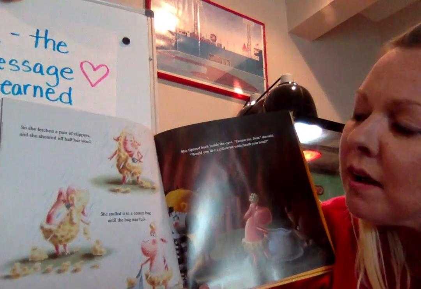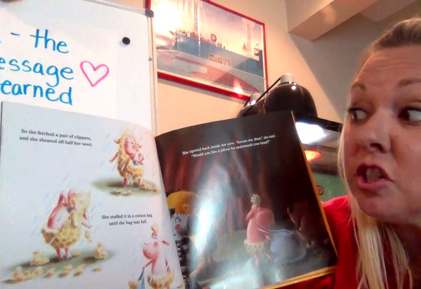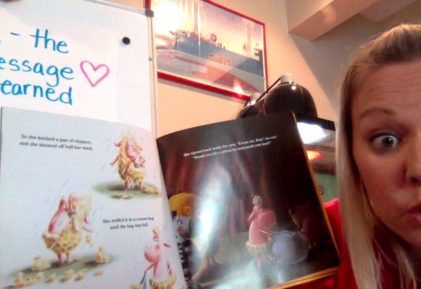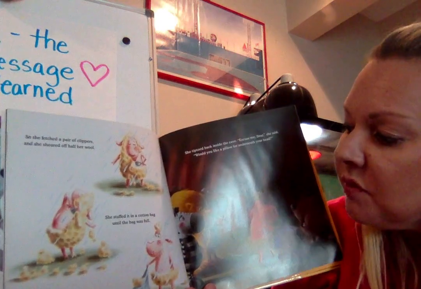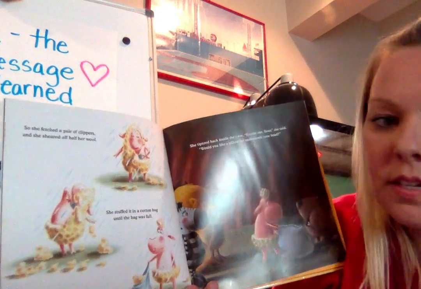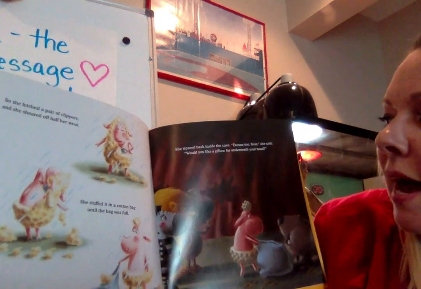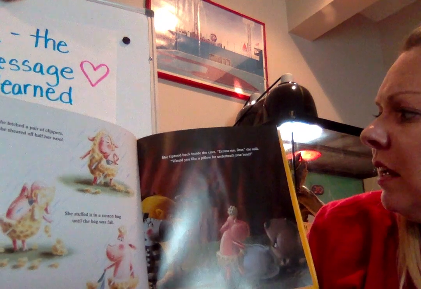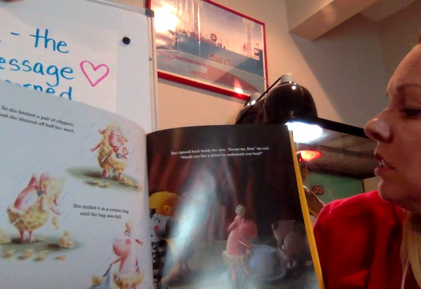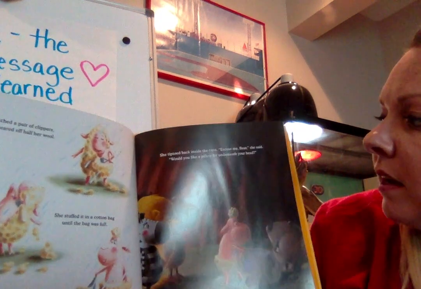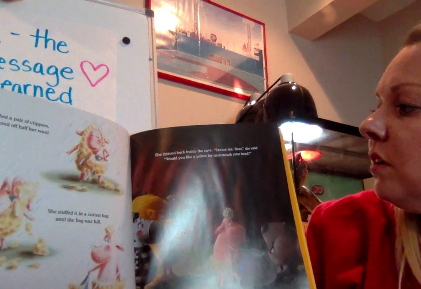So she fetched a pair of clippers and she sheared off half her wool. She stuffed it in a cotton bag until the bag was full. She tiptoed back inside the cave. Excuse me, Bear, she said. Would you like a pillow for underneath your head?